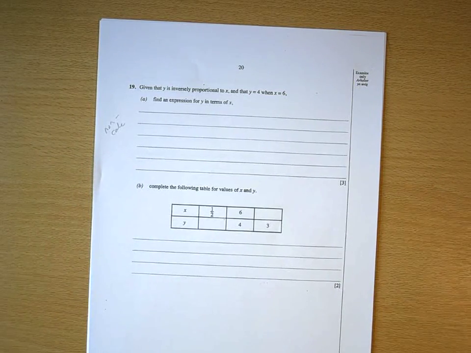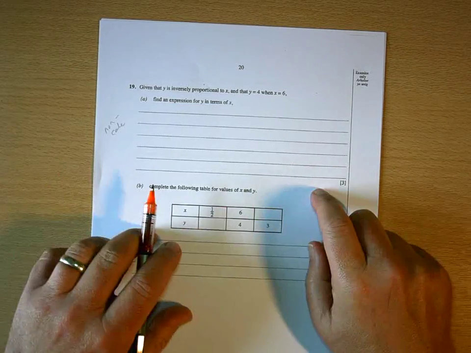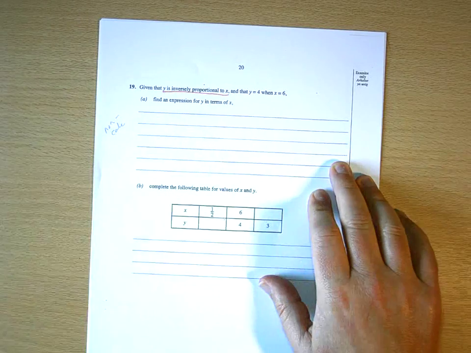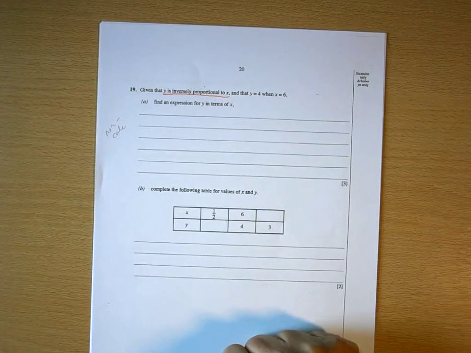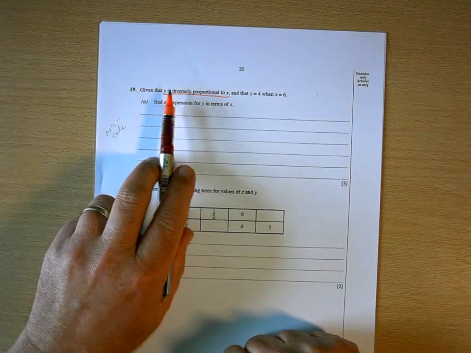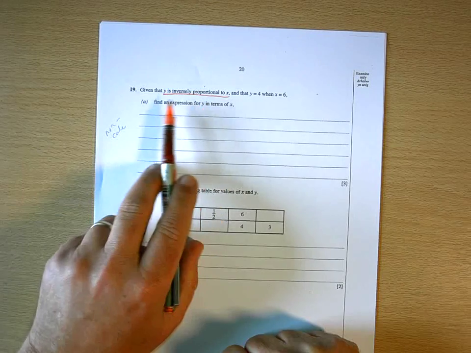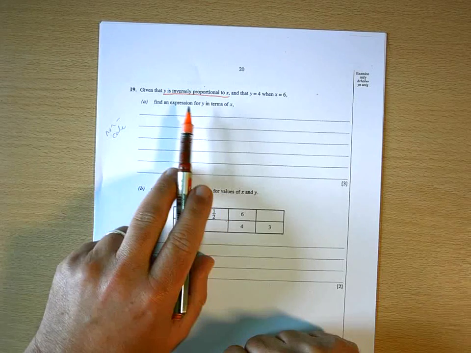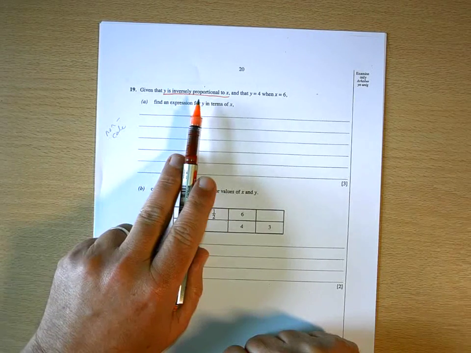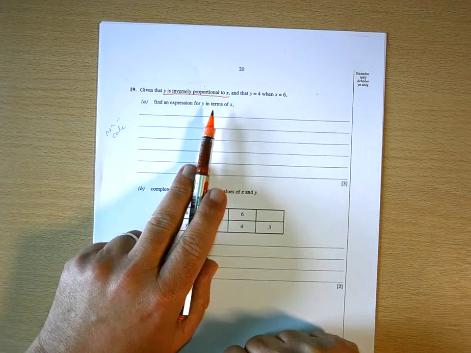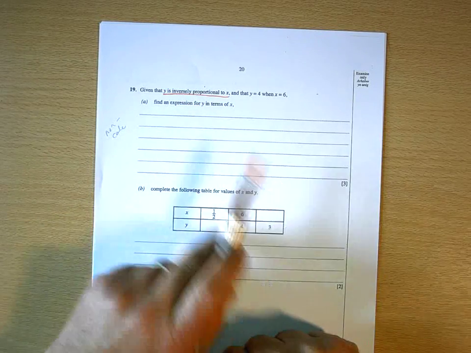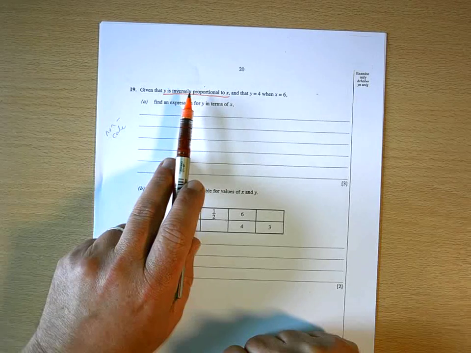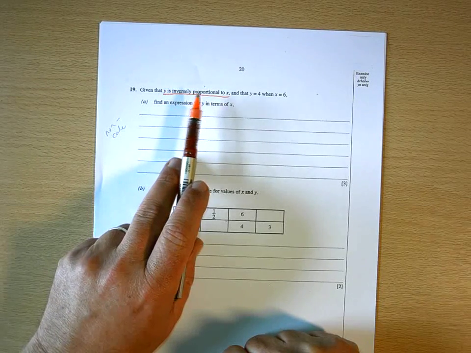First chunk, I've gone for non-calculator questions. The key things that you need to pick up from these questions are the parts which I've just underlined there. Y is inversely proportional to X. The Y and the X are the variables that we're going to put into our expression, and whether it's inversely or directly proportional, you're going to use a little sort of fish symbol, the Greek letter alpha, to show proportionality. If it's directly proportional, then it's just Y proportional to X.